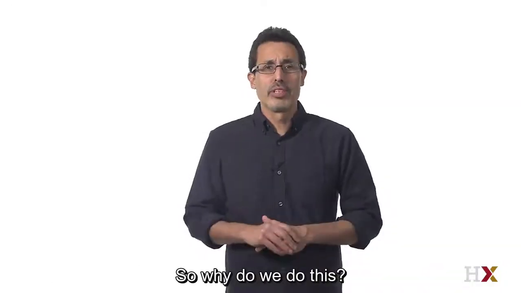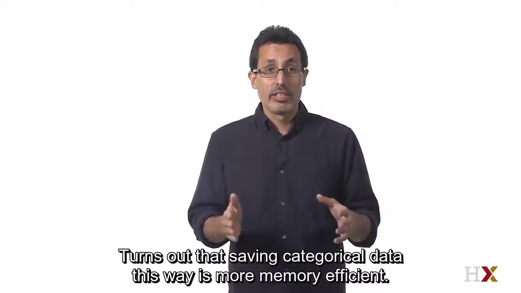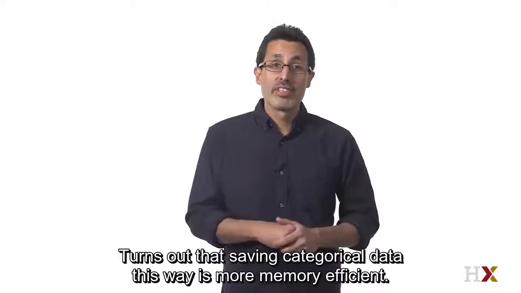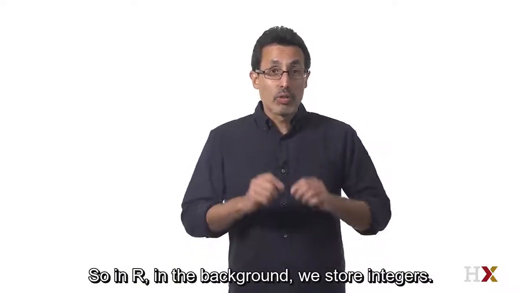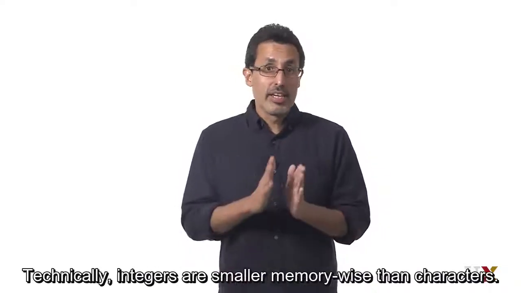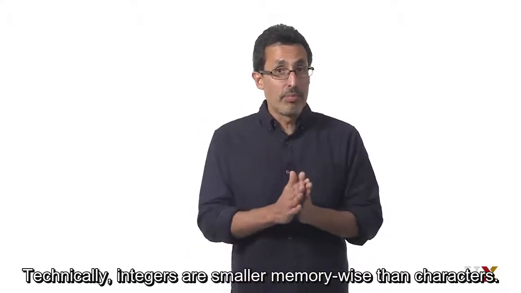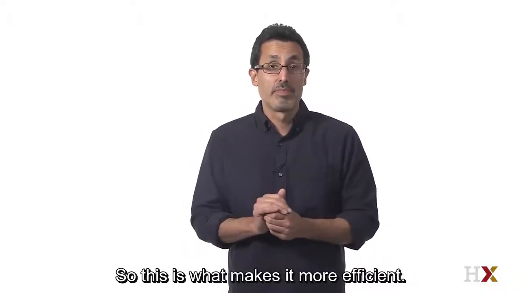So why do we do this? It turns out that saving categorical data this way is more memory efficient. So in R, in the background, we store the levels as integers. Technically, integers are smaller memory-wise than characters. So this is what makes it more efficient.